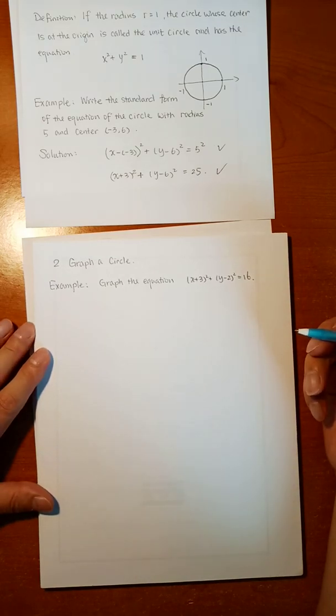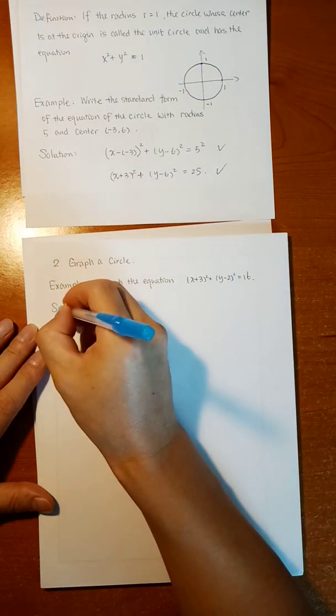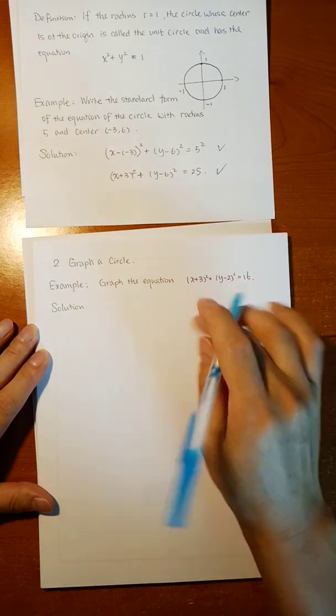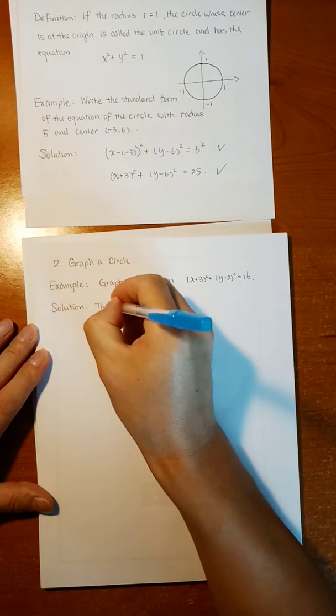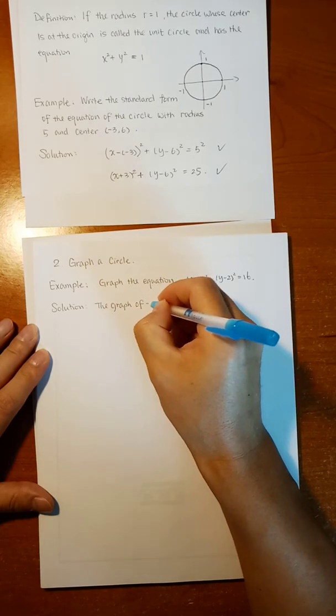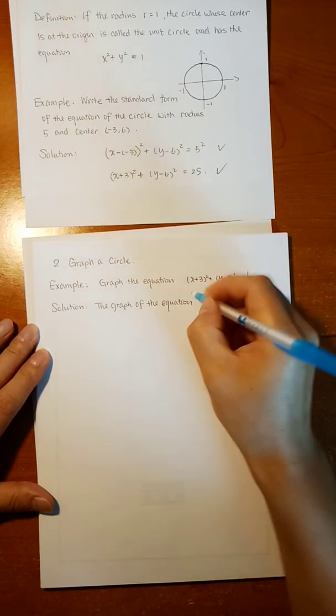Okay, so first, it is a circle. The graph of the equation is a circle.